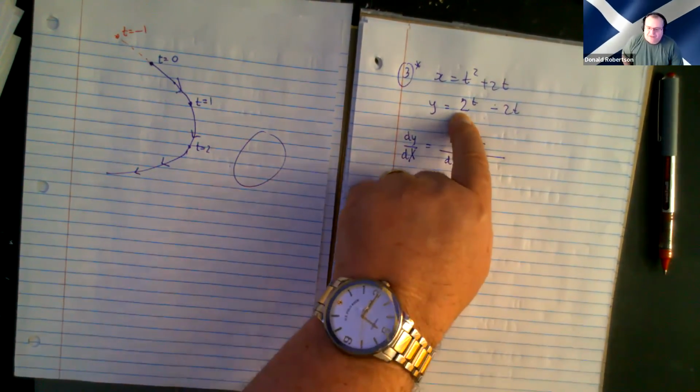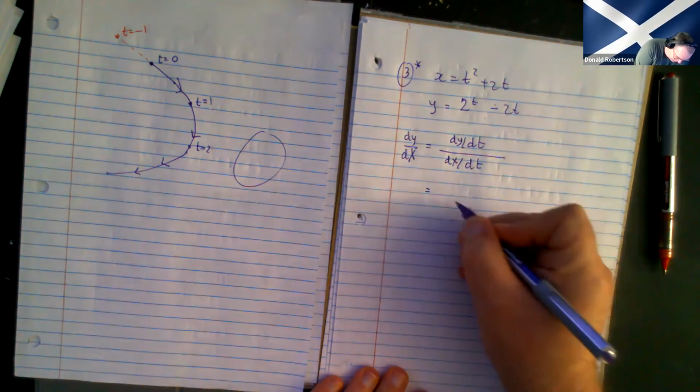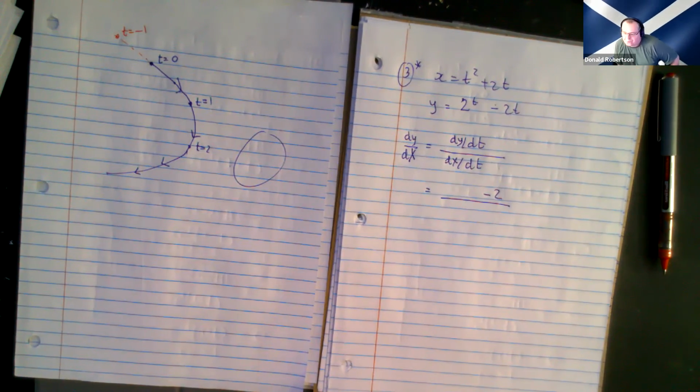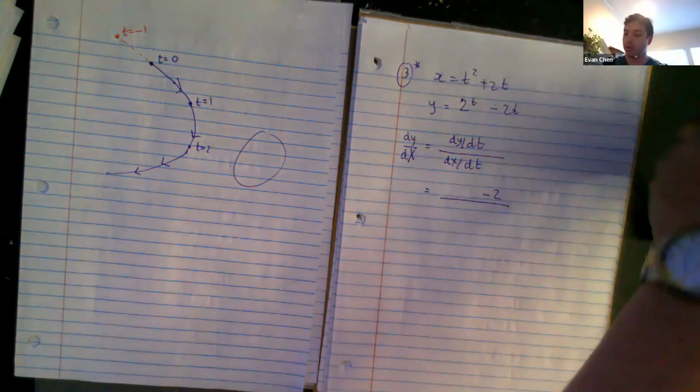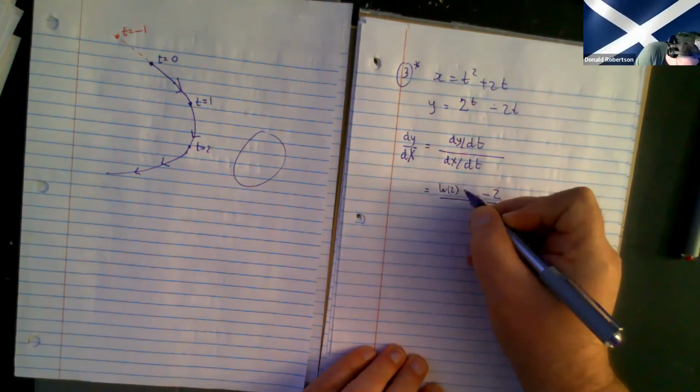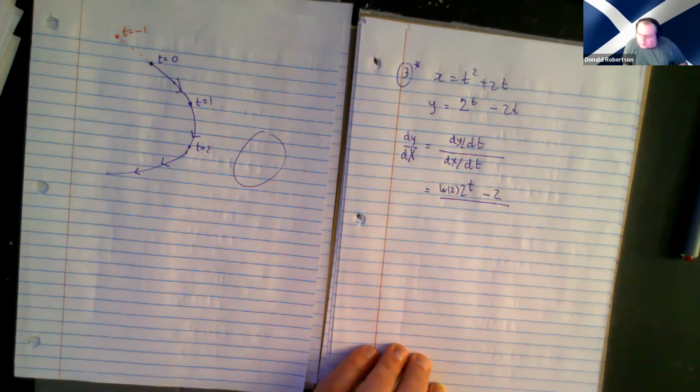What is the derivative of 2 to the power of t? Okay, that should be 2 to the t natural log of 2. Well done. Did you just memorize that, or did you have a quick look it up?